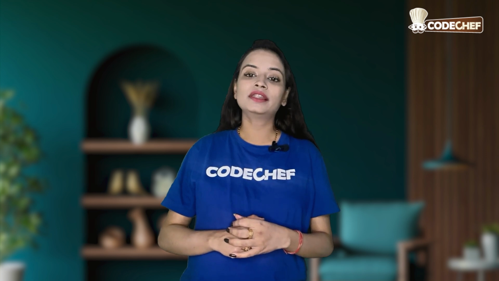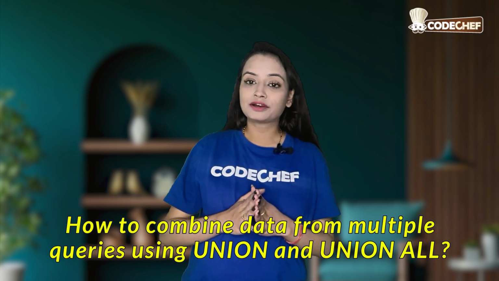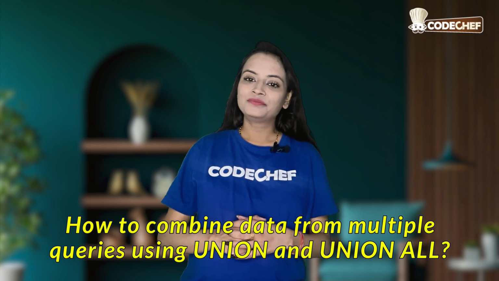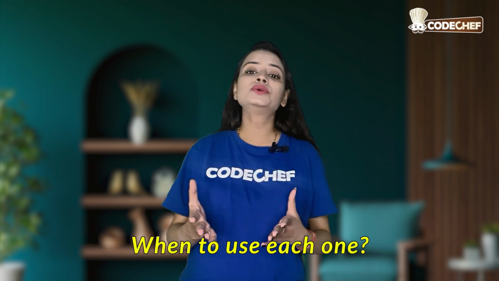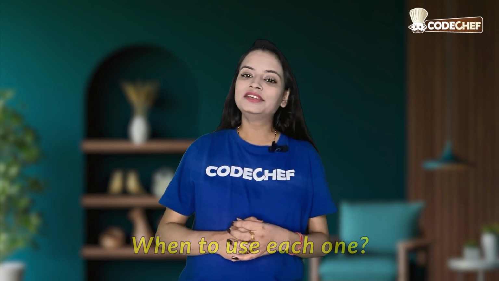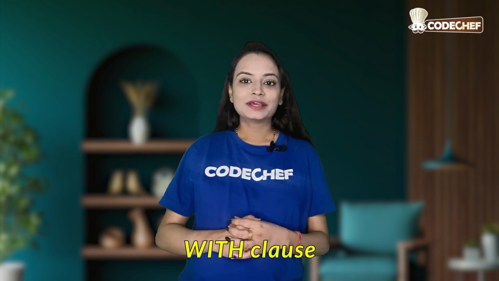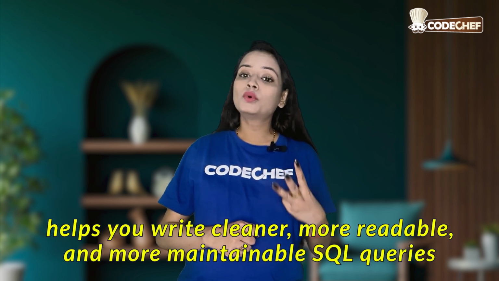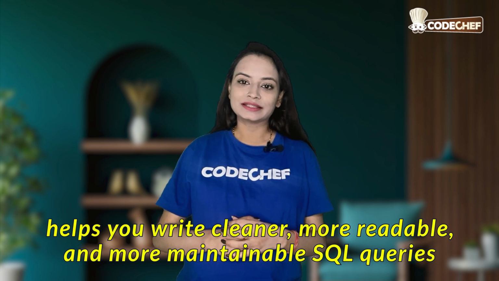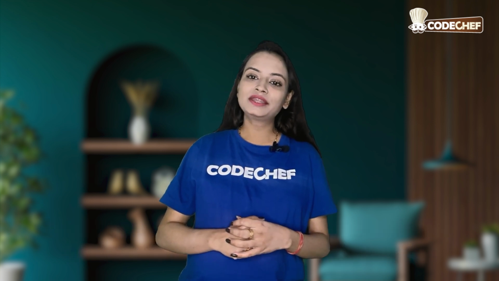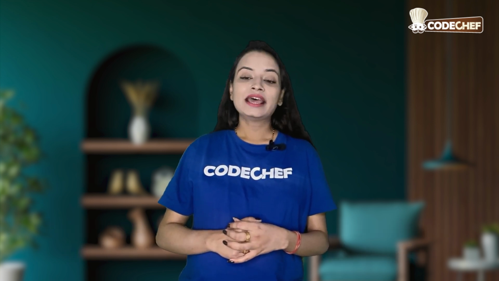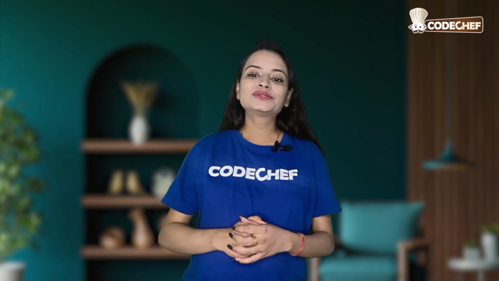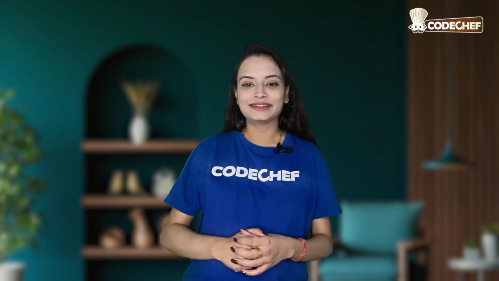After that, we will learn how to combine data from multiple queries using union and union all and understand when to use each one. Finally, we will look at the with clause, which helps you write cleaner, more readable and more maintainable SQL queries. So if you want to strengthen your SQL fundamentals and take your database skills to the next level, make sure you watch this video till the end.